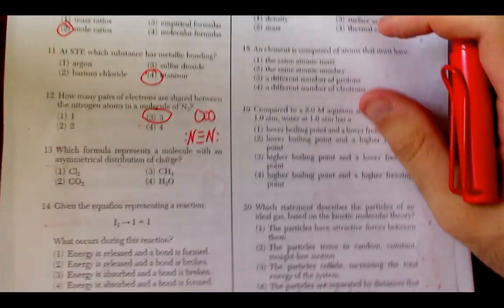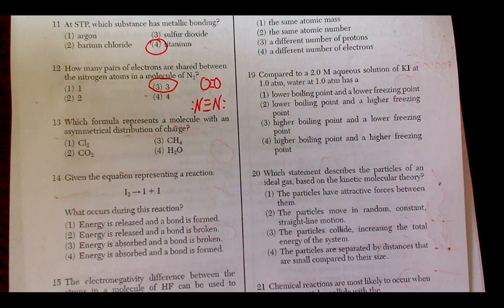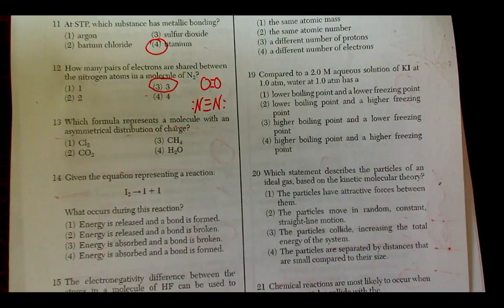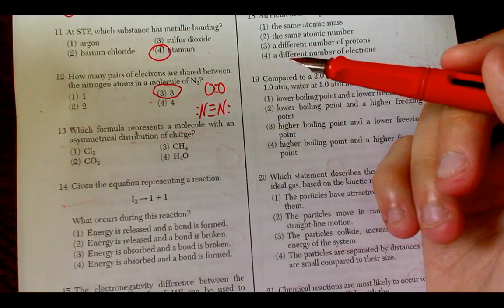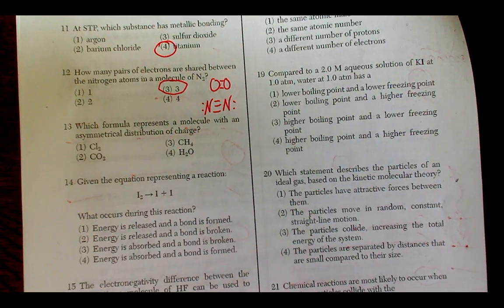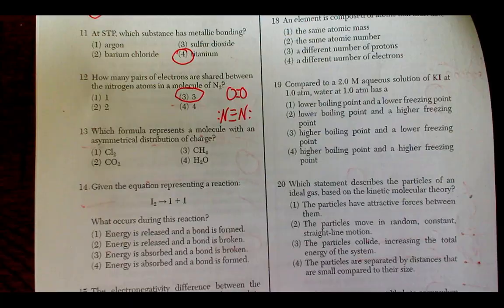That's your answer. 13. Which formula represents a molecule with an asymmetrical distribution of charge? Again, if you remember what some things look like, great, but just draw yourself little pictures if you have to. You don't have to go crazy or get too complicated, too detail-oriented. Just what would these things look like? It says which one's going to be asymmetrical, so it's not going to be balanced. It's going to be sort of lopsided maybe.